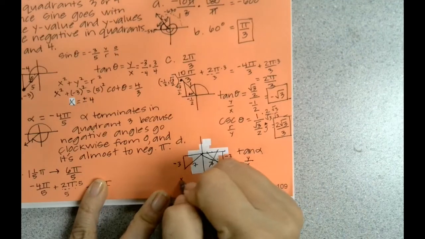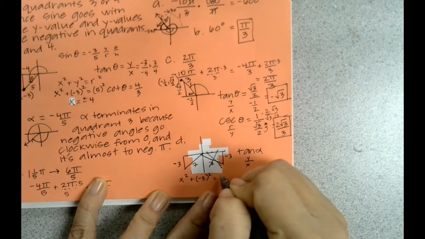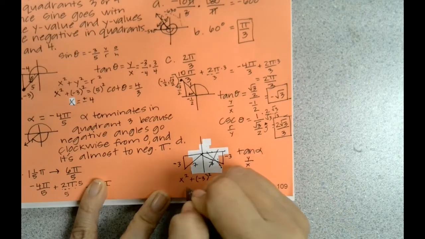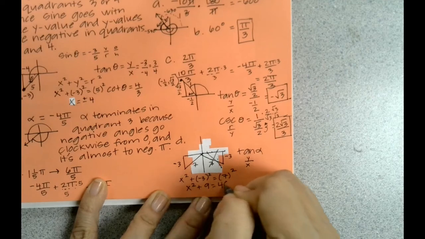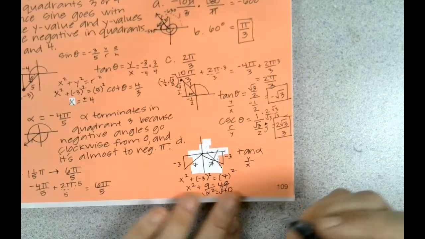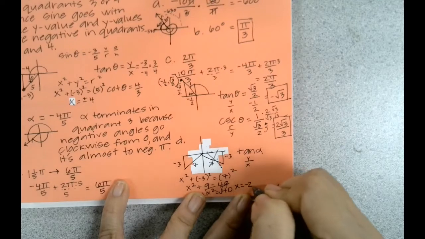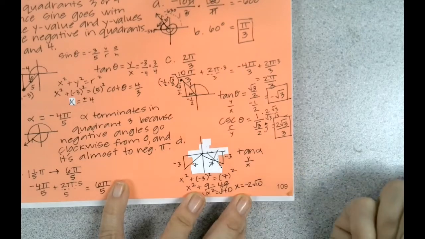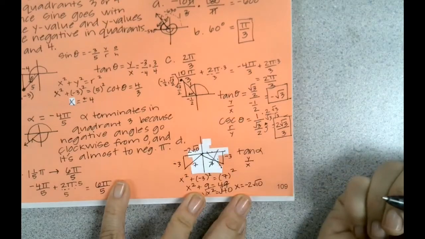So that's going to be x squared plus negative 3 squared equals 7 squared. X squared plus 9 equals 49. X squared equals 40. Square root. That's 10 and 4. So that's going to be x equals negative 2 root 10 when you simplify the square root of 40. And I'm picking the negative case because it's on the negative side.